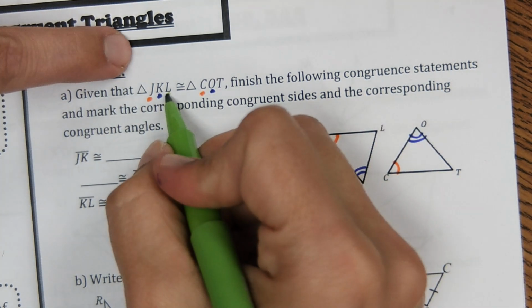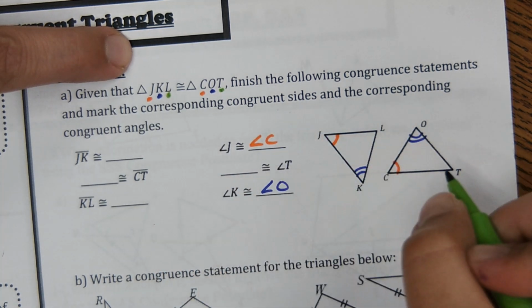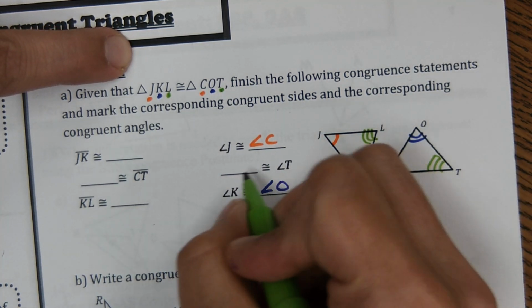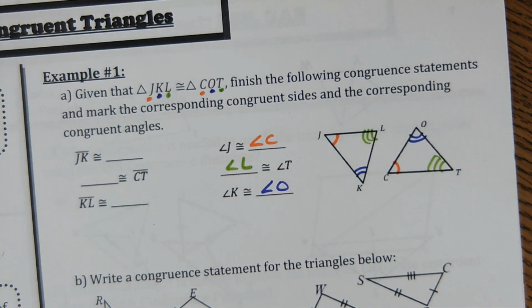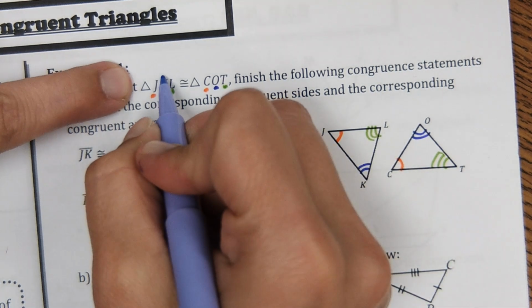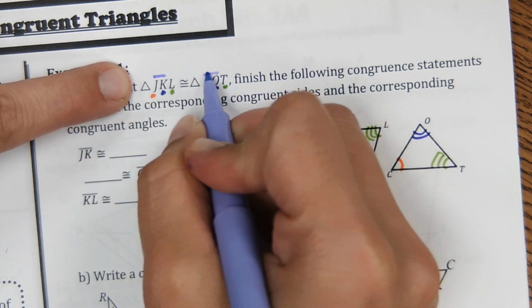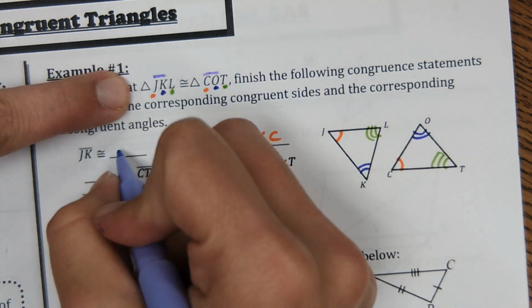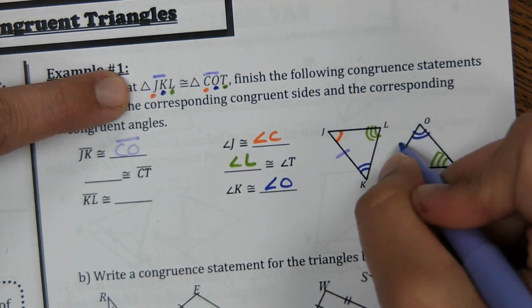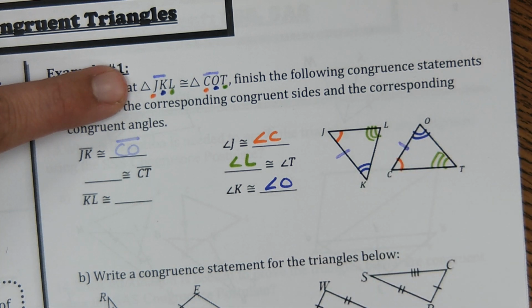And then the last letter, L, is congruent to T. So angle L is congruent to angle T. And then we can also use a congruent statement to match corresponding sides. So the first 2 letters, JK, should be congruent to segment CO. So JK, finding it here, should be congruent to CO. Cool.